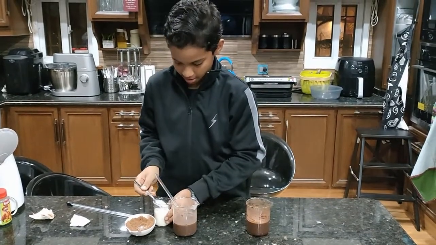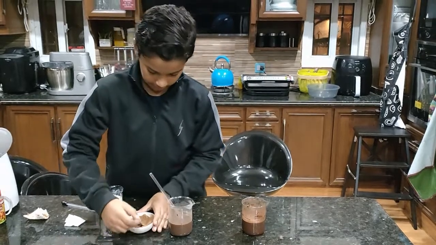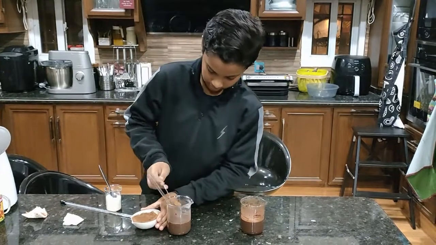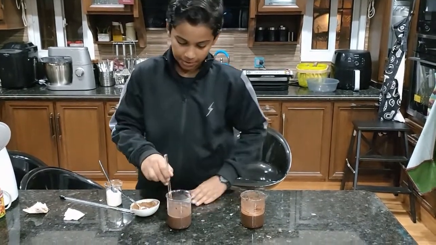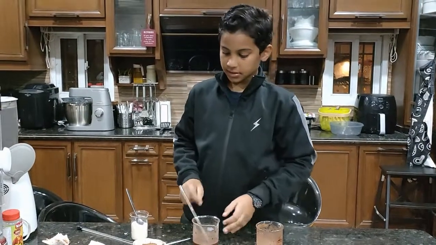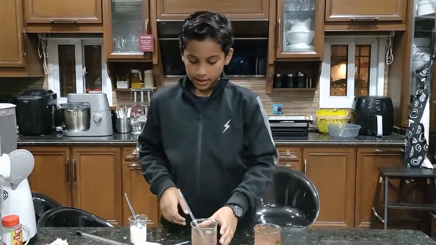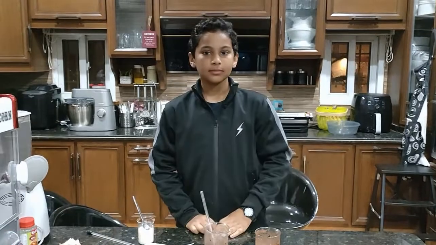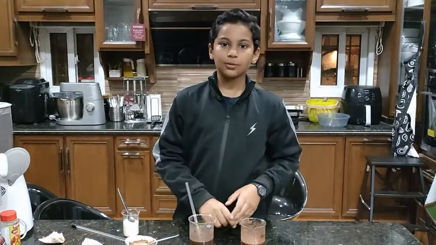Now the cocoa. Let's start mixing it again. I have mixed the cocoa and sugar in the hotter milk completely, and now this contains 7 teaspoons of sugar and cocoa. This proves that a hotter milk has a higher saturation level than the colder milk.